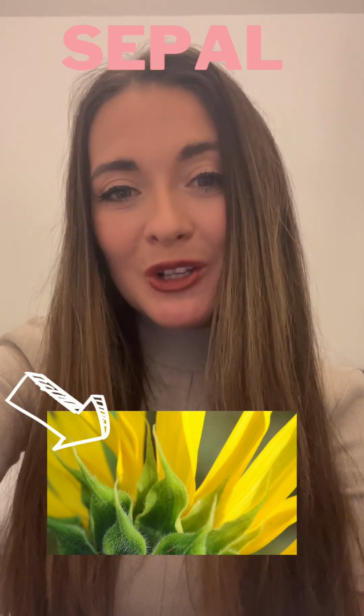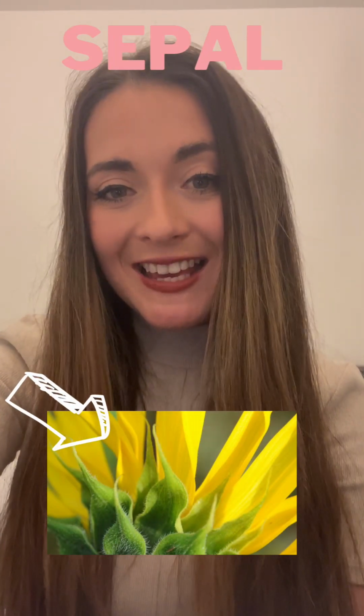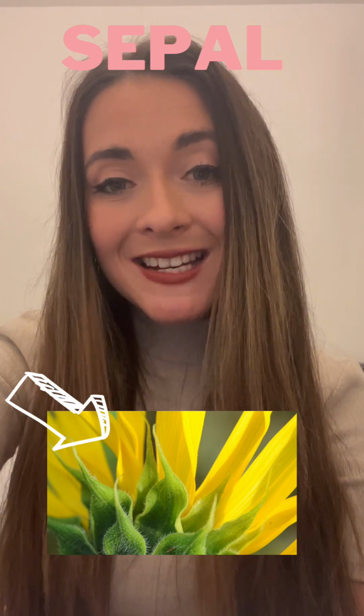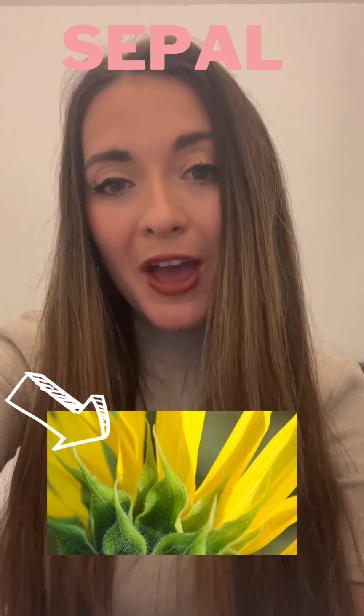Sepals. Sepals look like a cross between petals and leaves. They provide the flower and its petals with protection before they open out. Now you know all of the different parts of a flowering plant.